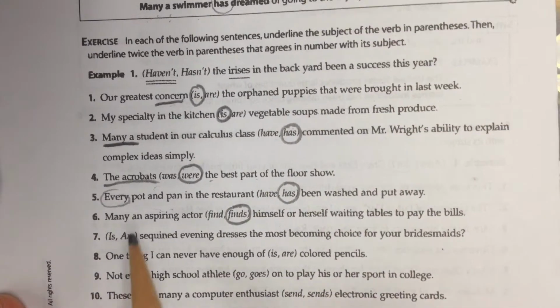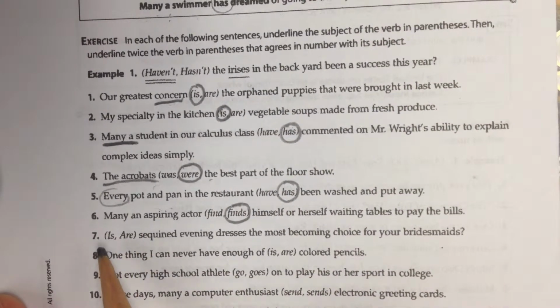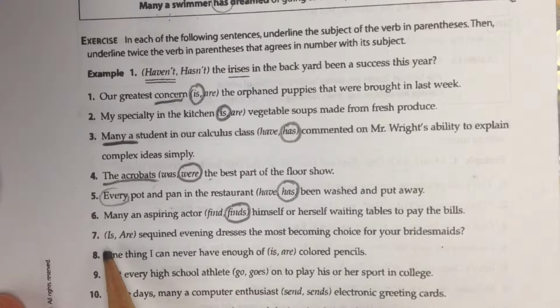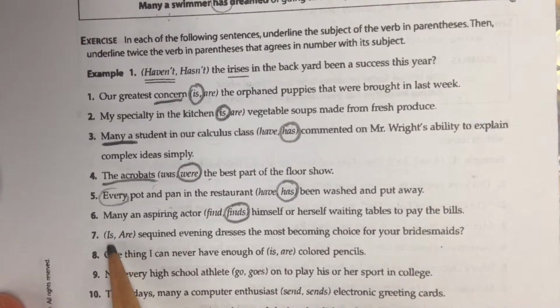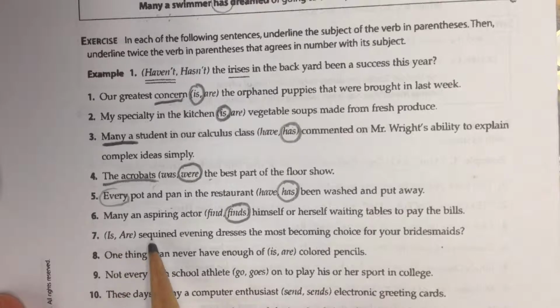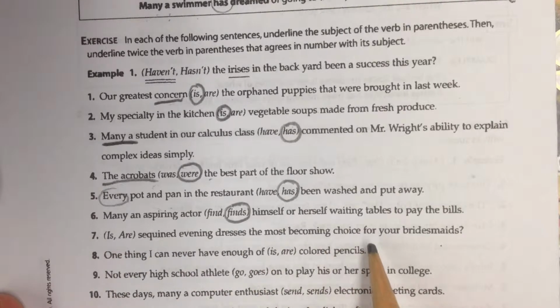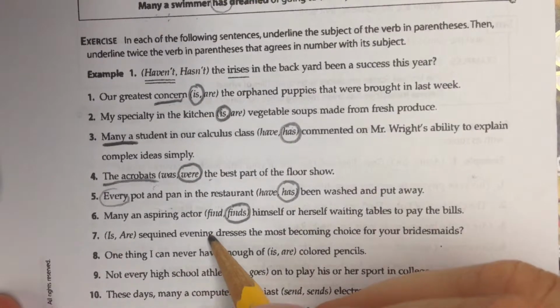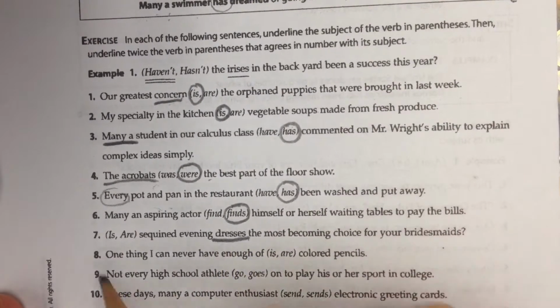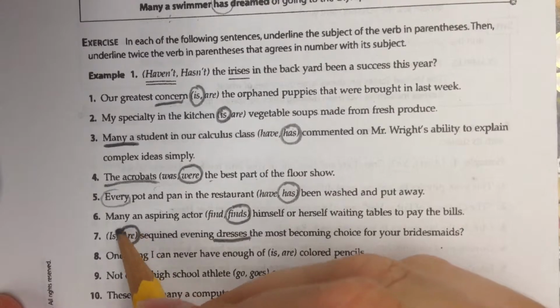So number seven is tricky because it's a question. And in questions, you can put a helping verb at the beginning of the sentence. So here we have to choose at the beginning of the sentence. Is or are sequined evening dresses the most becoming choice? So here's our subject. Dresses is plural, so we're going to say are.